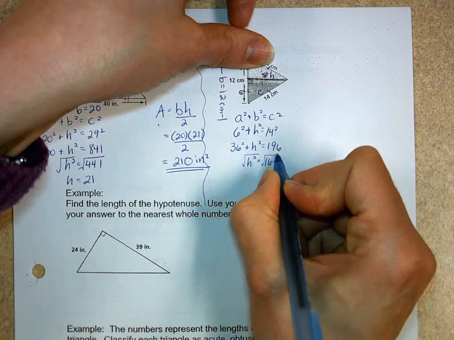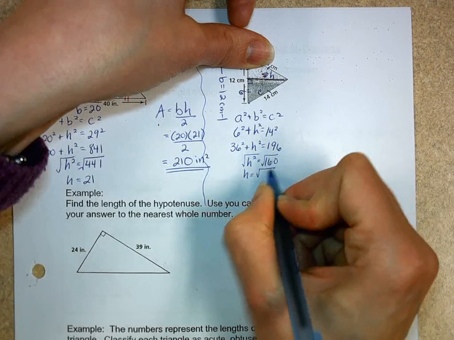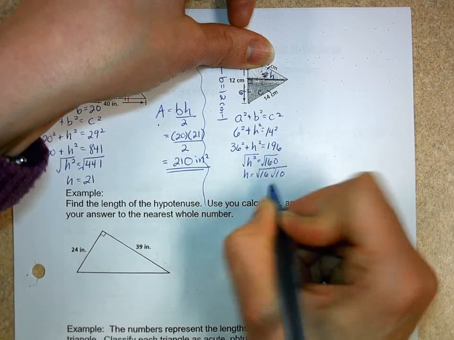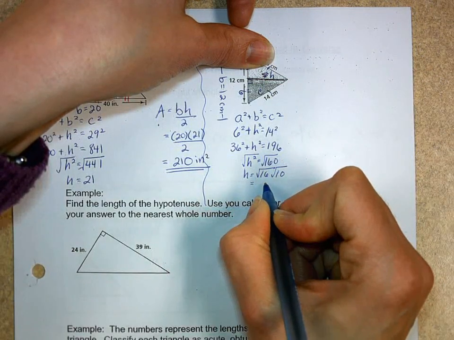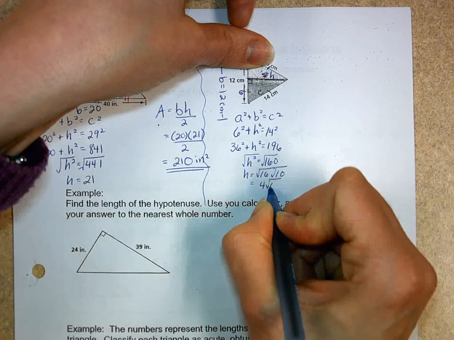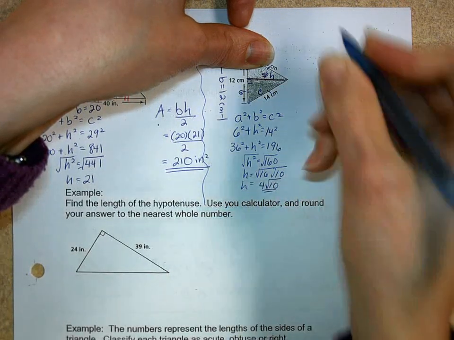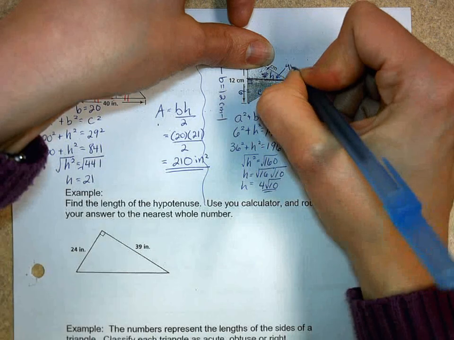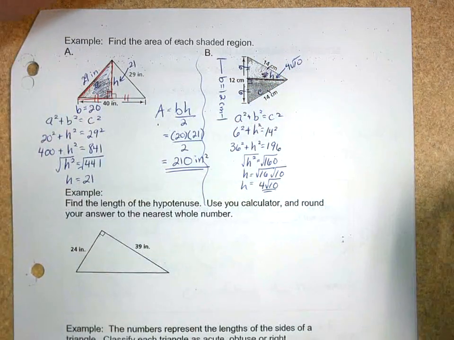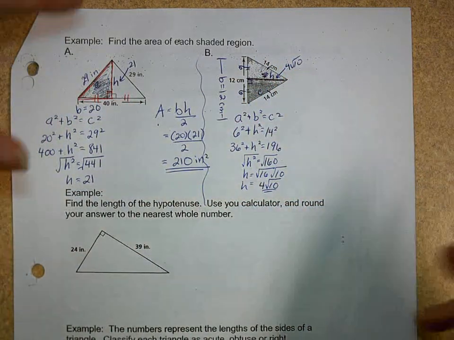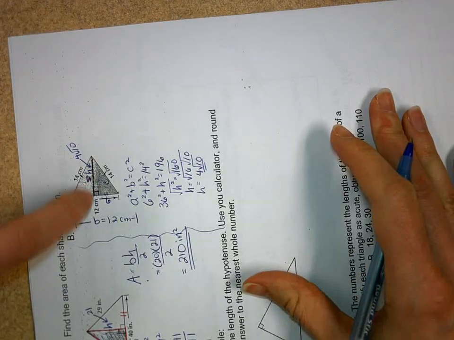When I take the square root of that, that ends up being the square root of 16 times the square root of 10. What does that give us? 4 root 10. So my height is 4 root 10. Notice I didn't give you permission to change it to a decimal, so you have to stay that way. So leave it as 4 root 10. Here's my height. Here's the big base of the triangle.